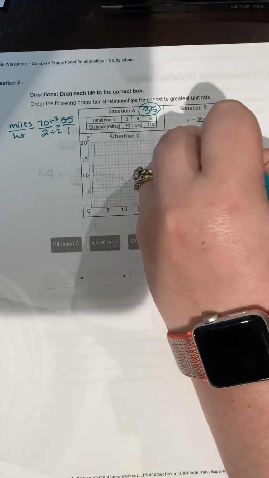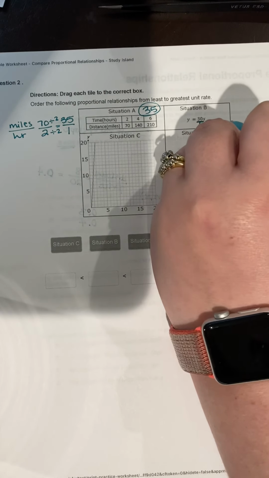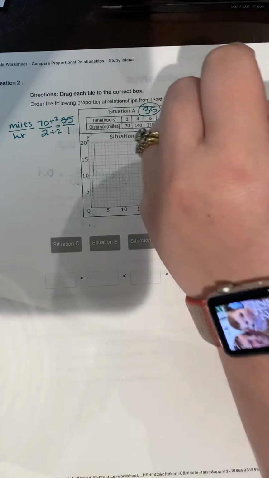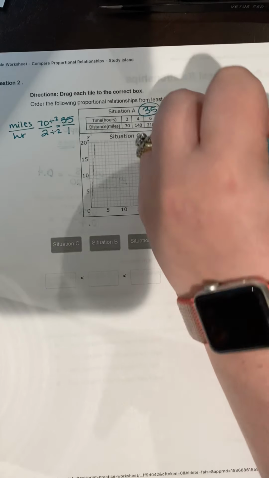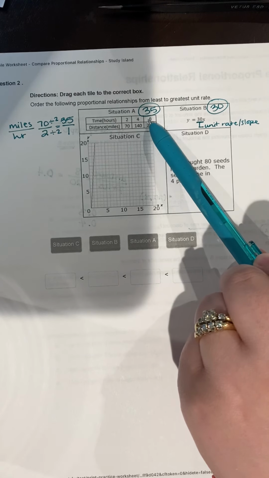If we look at situation B, we just did an equation a second ago. We're going to look for that number that's right next to our variable, and that is our unit rate or slope. What we can find is that that one has a unit rate of 30. So right now, what we're looking at is that A is the biggest unit rate so far.